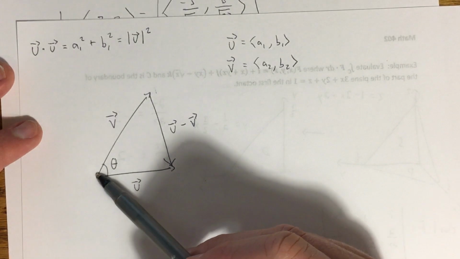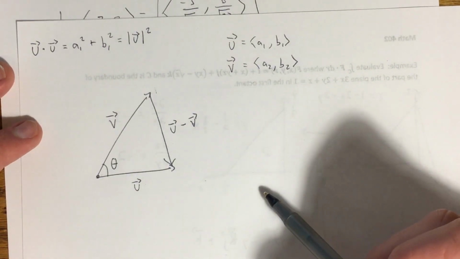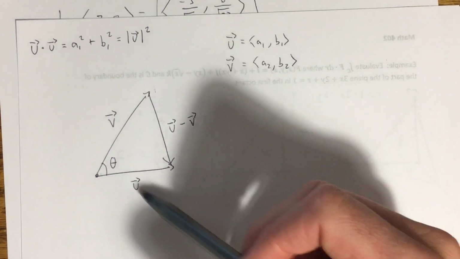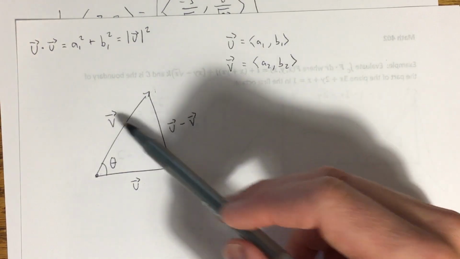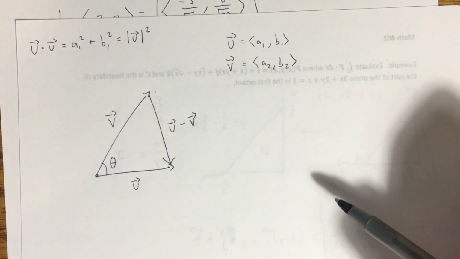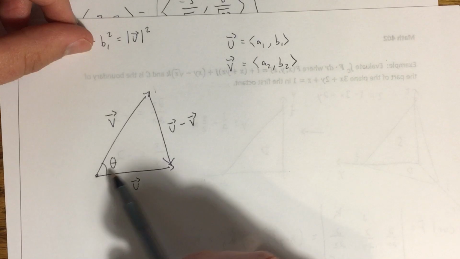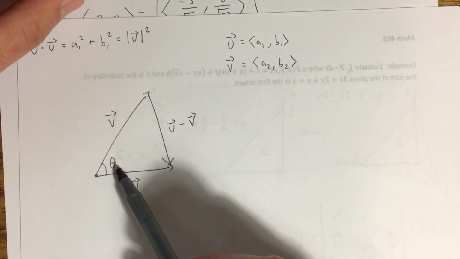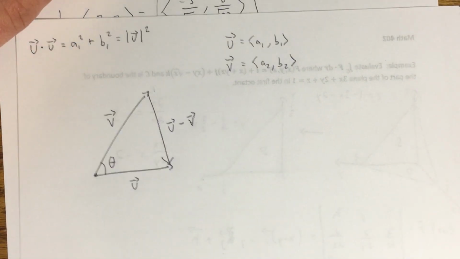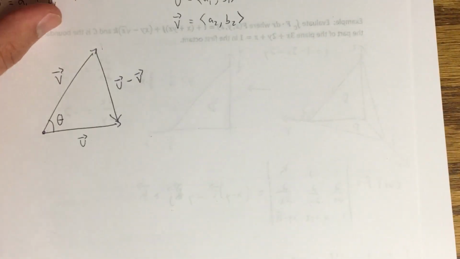And if I know the lengths of these sides here, which would just be the magnitudes of these vectors, then I can use something like the law of cosines to find a relationship with this angle. So again, let's use the law of cosines here.